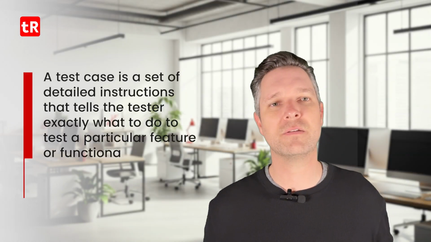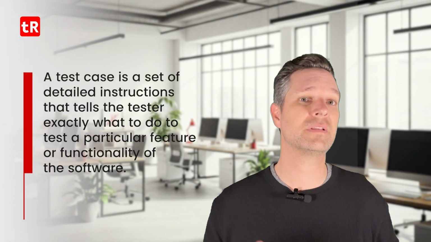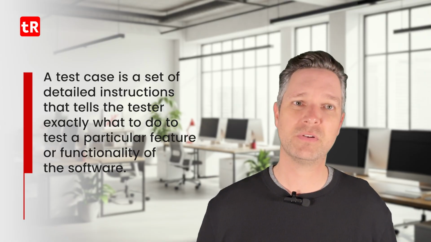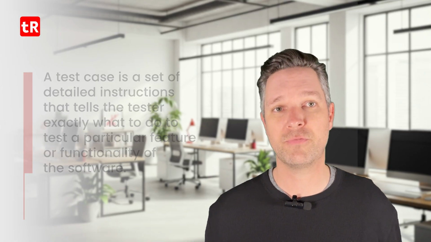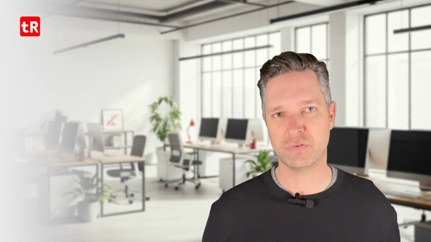Now let's learn more about the next documentation, i.e. the test case. So what is a test case? Test case is a set of detailed instructions that tells the tester exactly what to do to test a particular feature or functionality of the software. Think of it like a checklist for testers to follow.